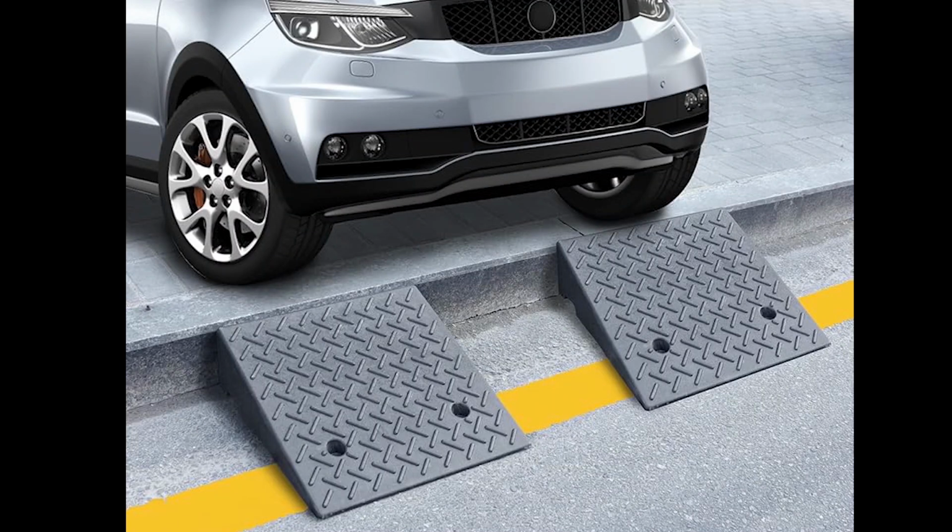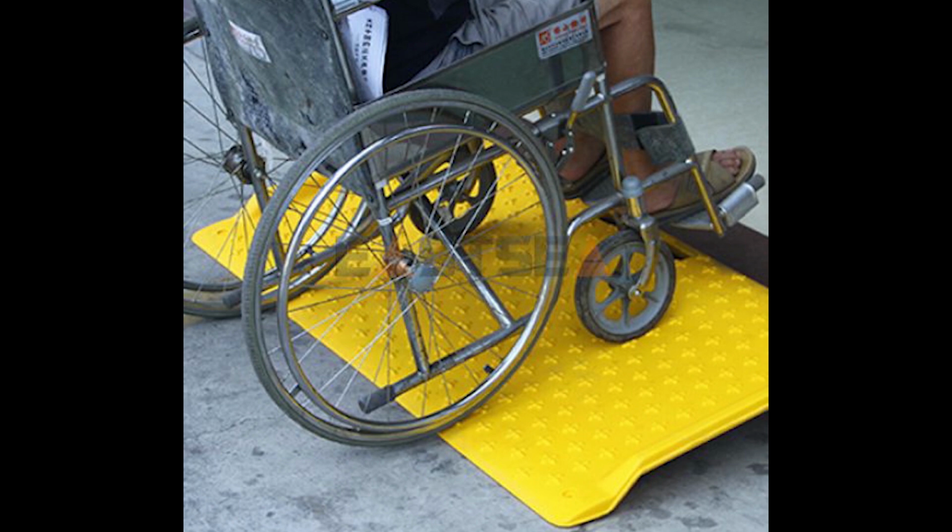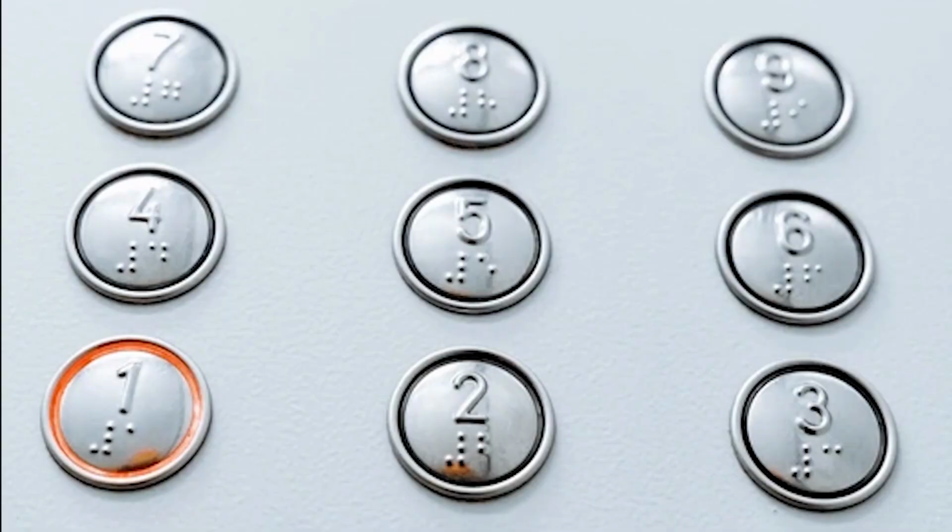There are ramps that help people to move easily from one place to another. We also see curb ramps all over the world which help people to easily move on them. We also see braille buttons in lift areas and restroom areas which help visually impaired people know their way by touching them.